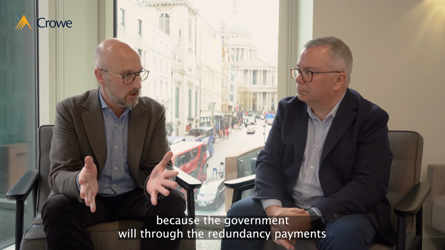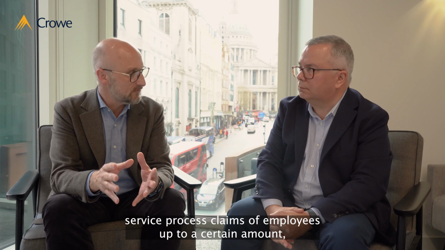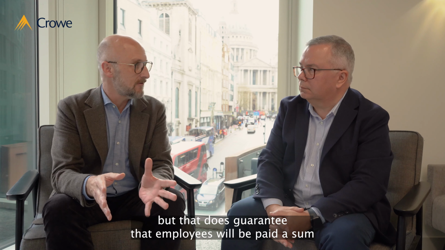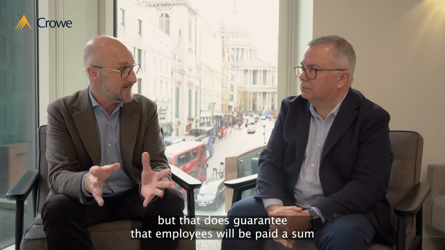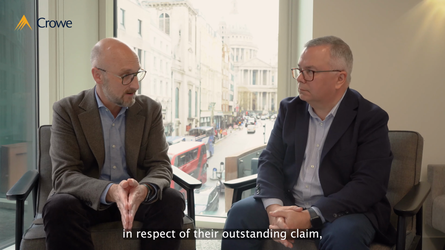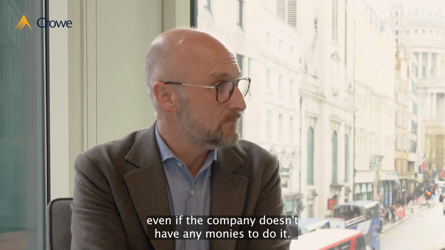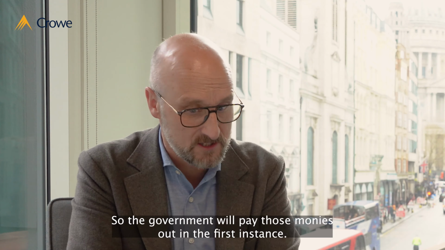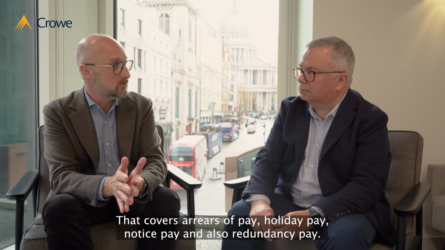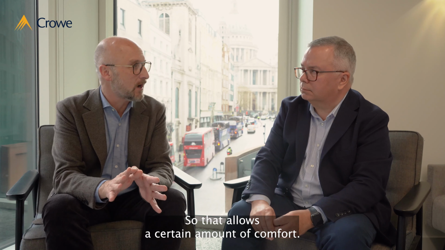The government will, through the redundancy payment service, process claims of employees up to a certain amount, but that does guarantee that employees will be paid a sum in respect of their outstanding claim, even if the company doesn't have any monies to do it. So the government will pay those monies out in the first instance. That covers arrears of pay, holiday pay, notice pay, and also redundancy pay. So that allows a certain amount of comfort.